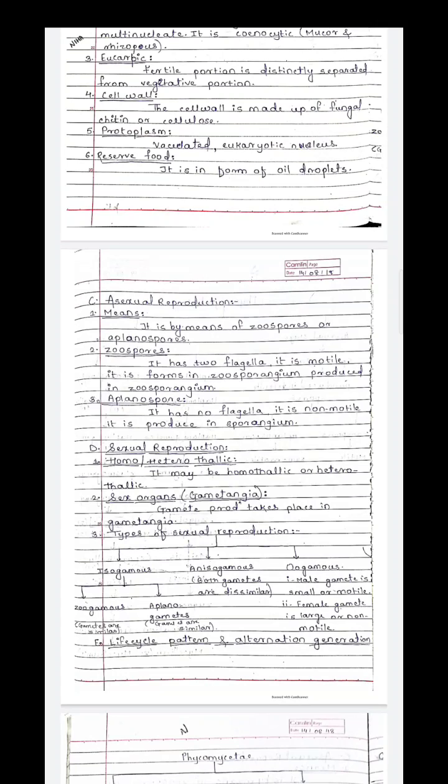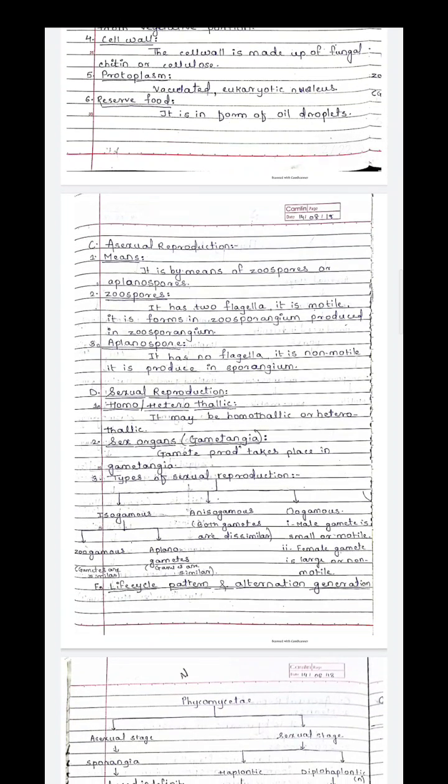Then the second one is sexual reproduction. In sexual reproduction, it may be homothallic or heterothallic. Homothallic means two gametes are produced on the same thallus. In the heterothallic condition, the two gametes are from two different thallus bodies.